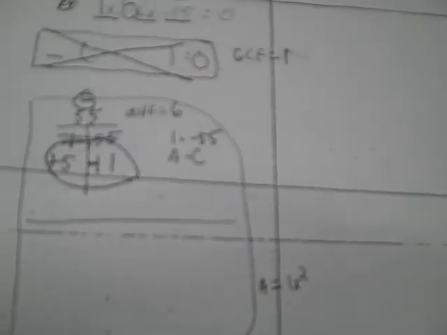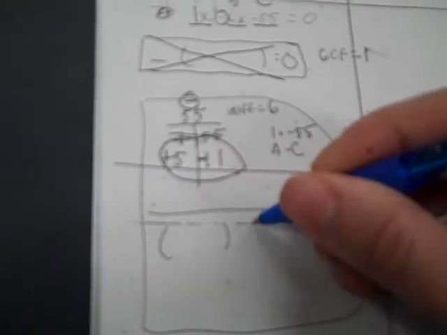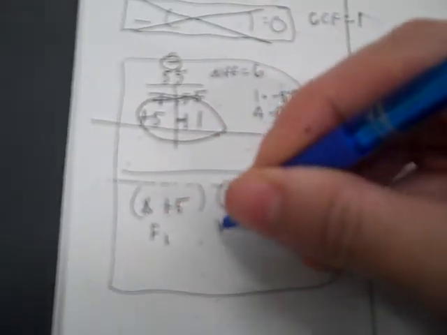So if A is 1x squared, that's actually good, because then I can just make 2 parentheses. Because I know this times this had to equal 1x squared. Well, the only way that's possible is if you have x times x. And then plus 5 and minus 11. Now that is my F1 and F2, and now I can solve them. So x plus 5 can equal 0. x minus 11 can equal 0.